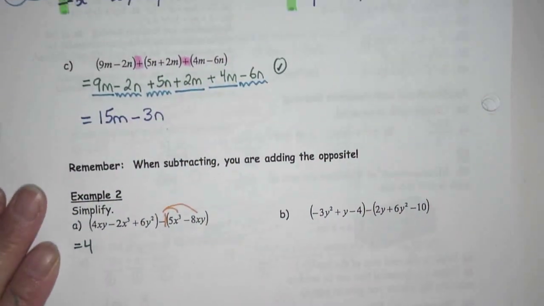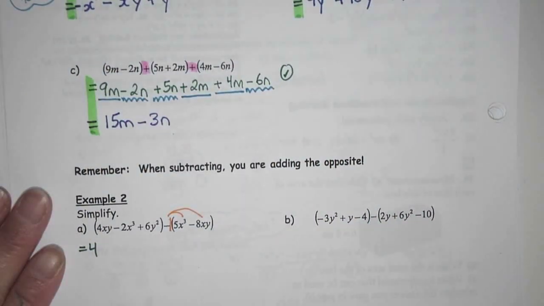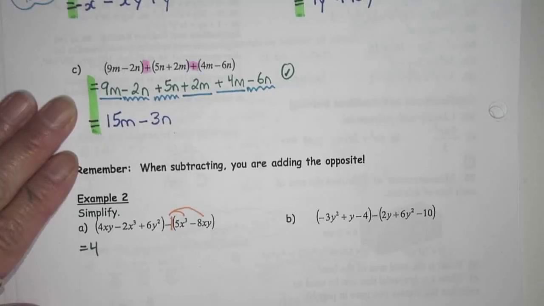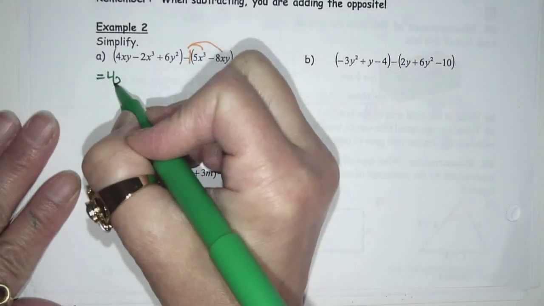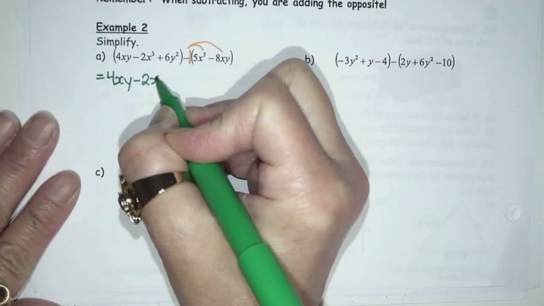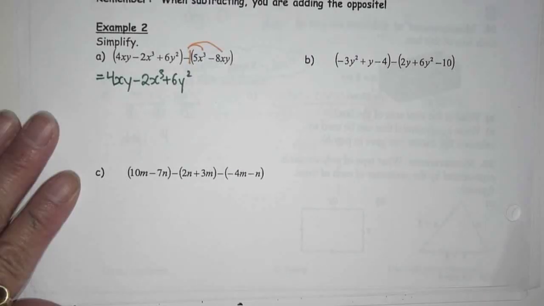Oh, wait, sorry. And I wanted to point out this one. Did you remember your equal signs? So don't forget your equal signs, because that's part of your communication. Okay, so here, we've got negative 4xy minus 2x cubed plus 6y squared. That did not change at all.